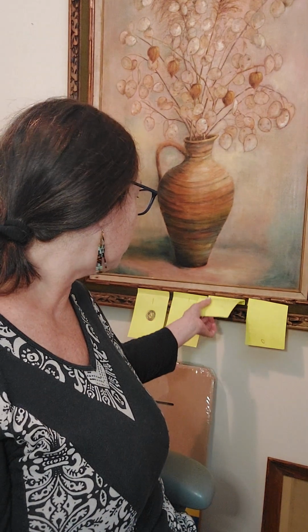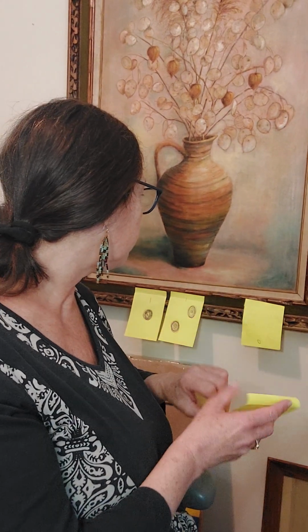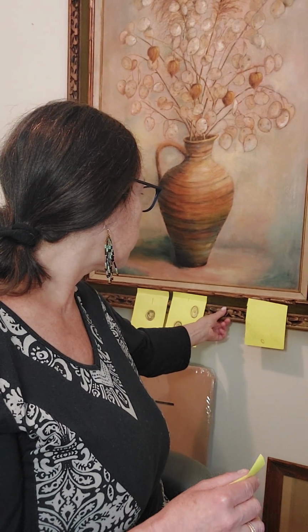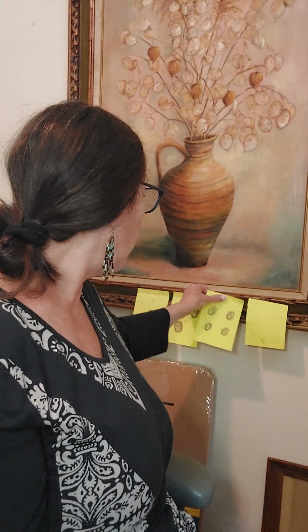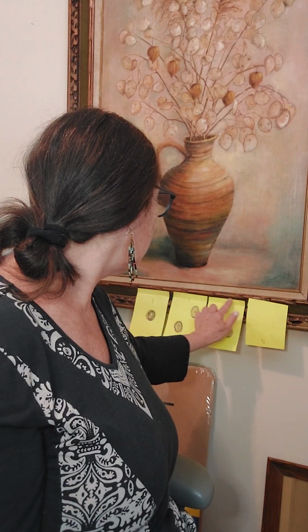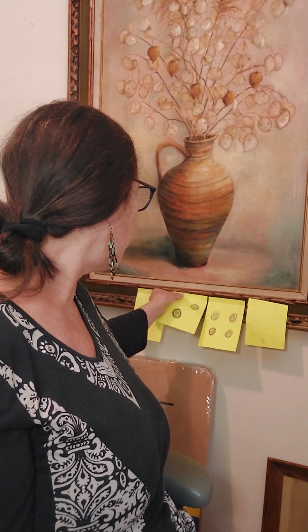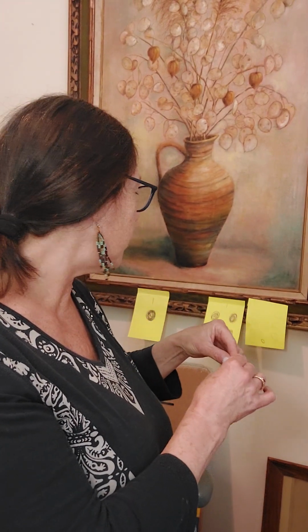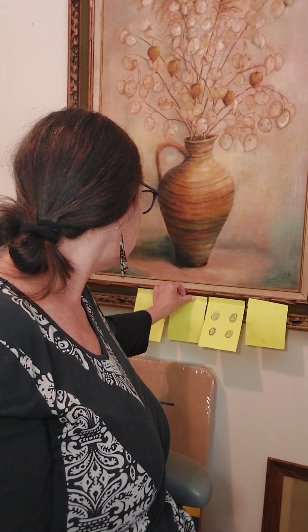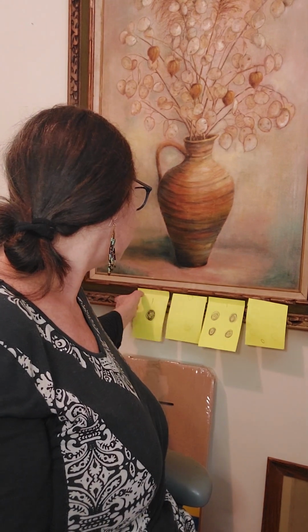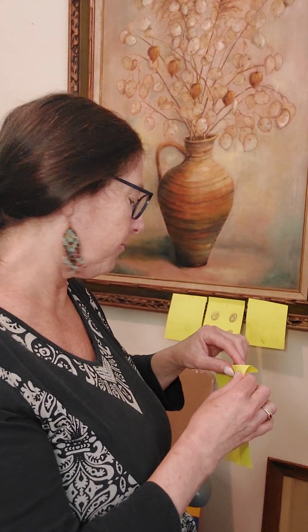And now we're going to count to 4. So 4, we have a card for 4. So there's 4 dots. So the others are going to be down. The other cards are going to be down. So here's 4 dots.